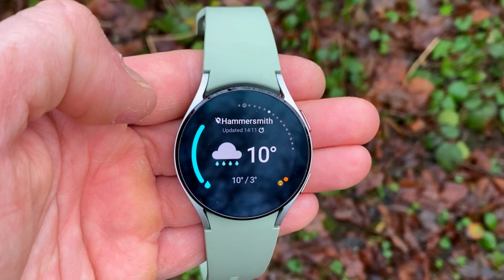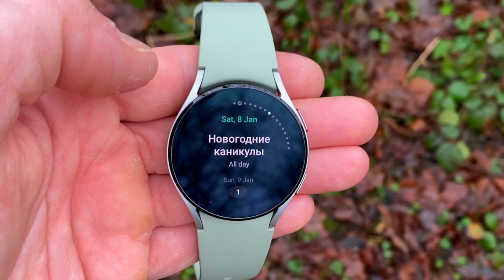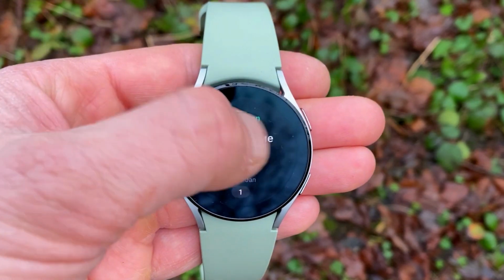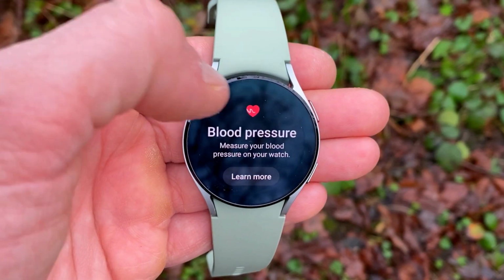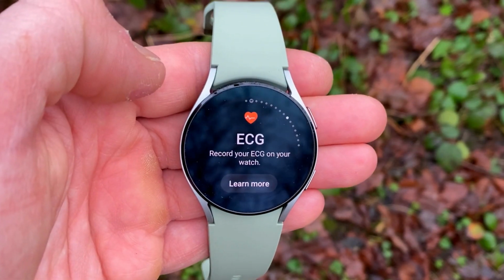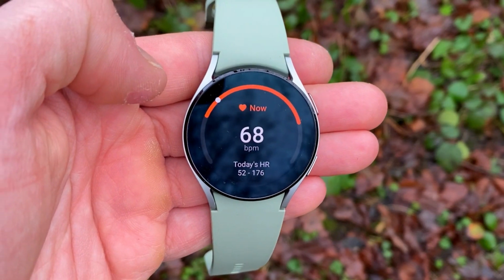Our next widget is the weather widget. So here you can tap in for the forecast that is actually being transferred from your smartphone to your Samsung Watch. After the weather app, I've got my calendar. After the calendar, I've got the blood pressure widget and then the ECG widget.